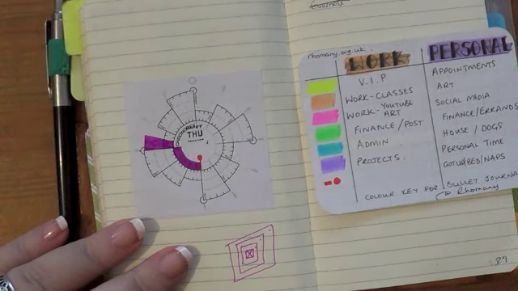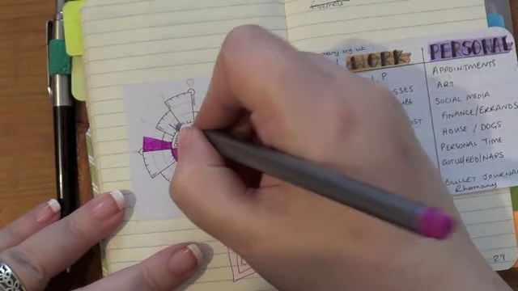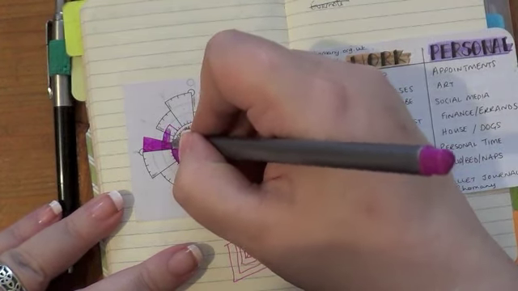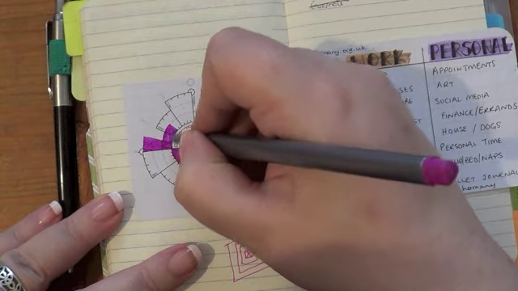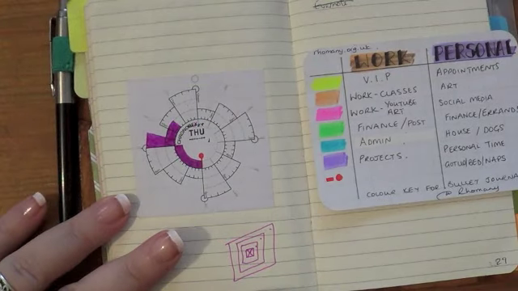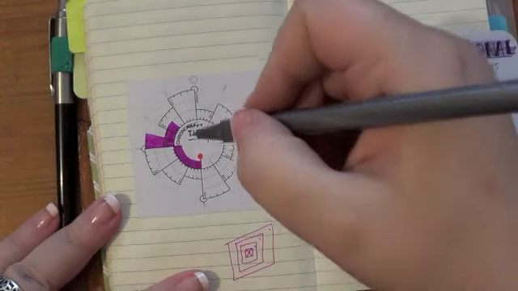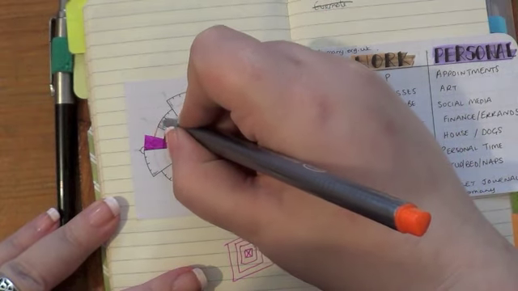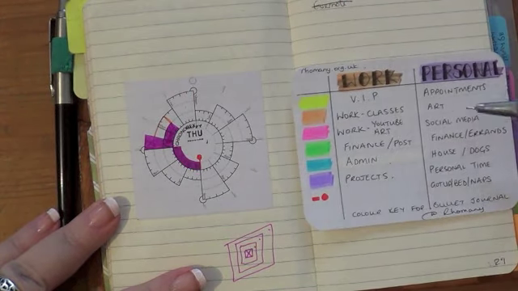Then I had until 10:30 a block of personal time. And I'm spending a little more time colouring this in properly than I normally would because I want it to be clear for you on camera. And in with my personal time, I was also doing something orange. So when it's personal time and it's orange, what was I doing? Art.